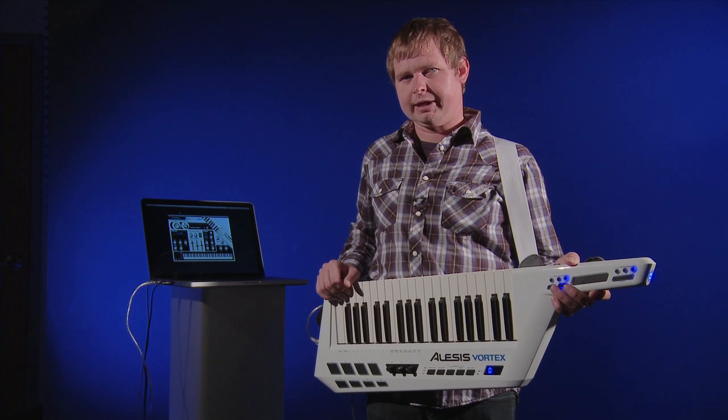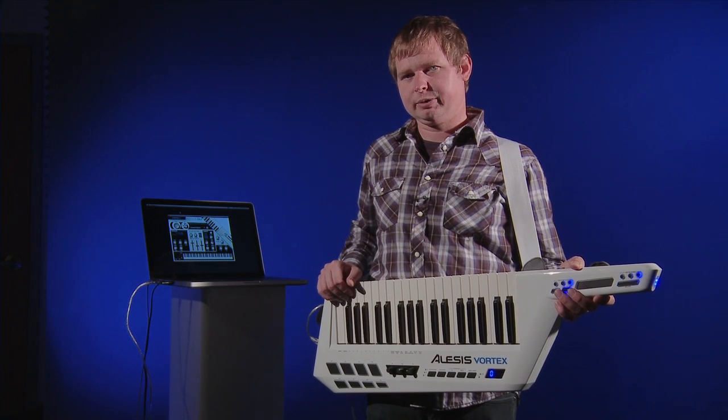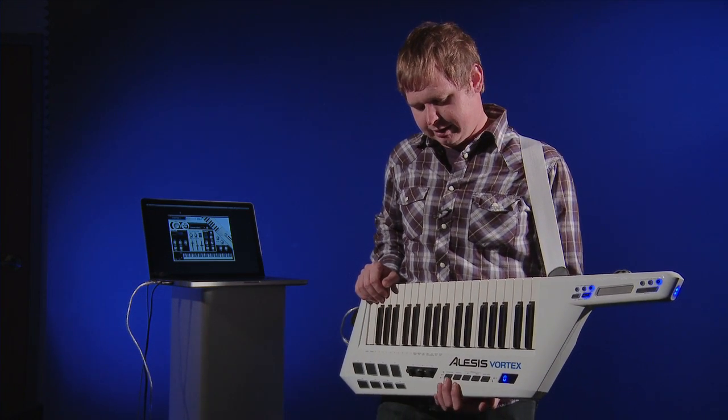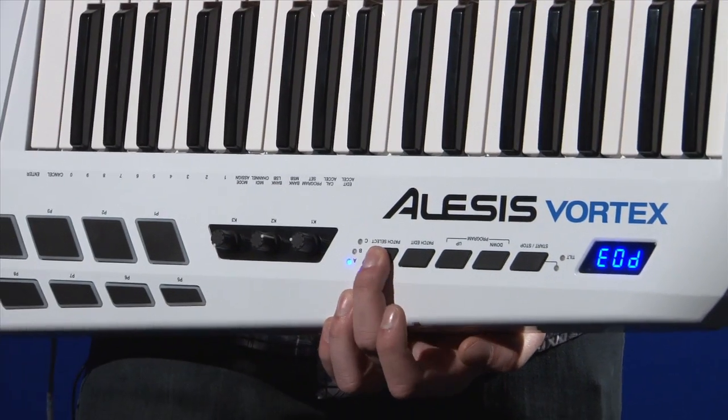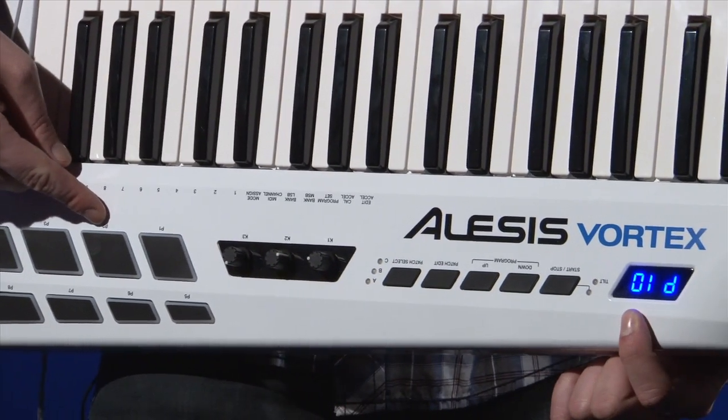If you want to start from scratch with your own custom MIDI mappings, there's a few things you want to be aware of. Let's start from scratch with patch number 10 and edit it. First, hit the Patch Select button, go to Bank B, and then hit P2 to go to preset number 10.